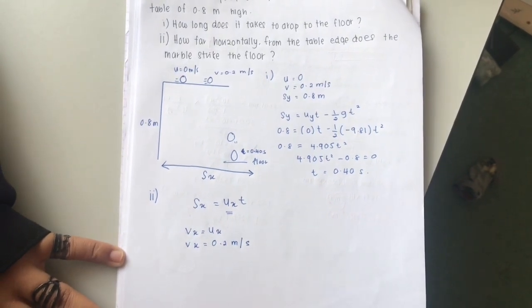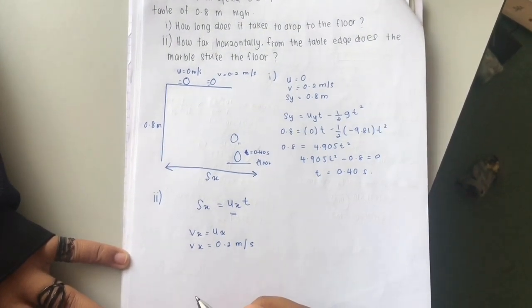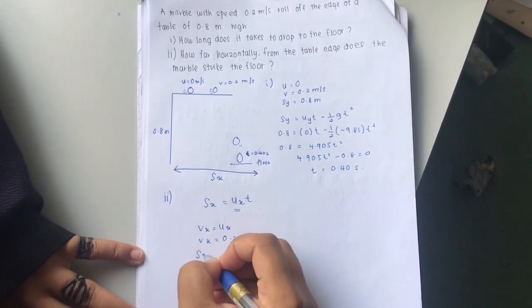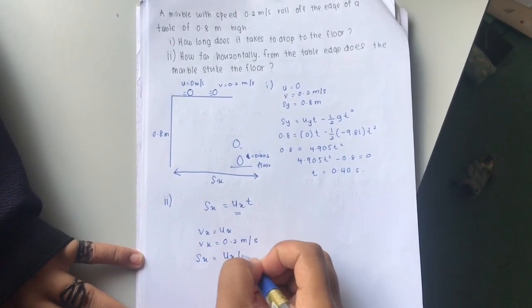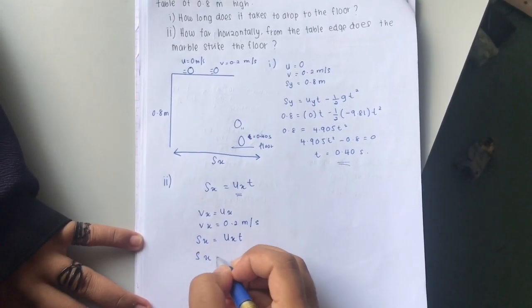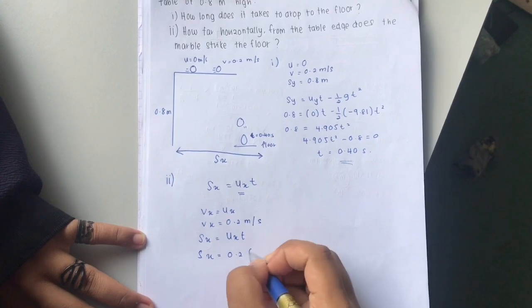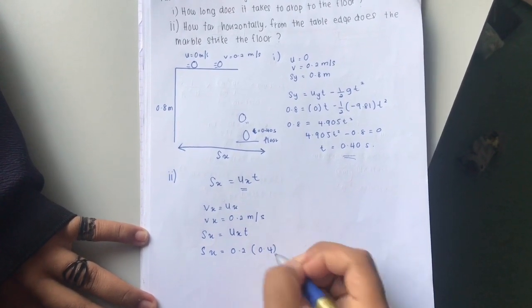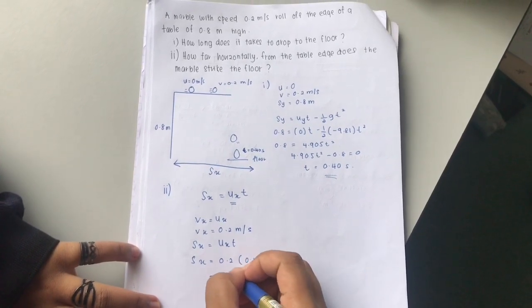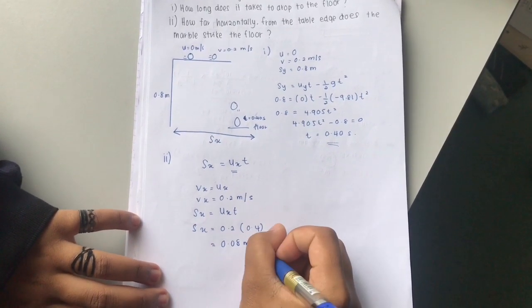So just substitute in the formula as S equal to Uxt. We already have the t. So S equal to 0.2 multiplied by 0.4. So the answer is 0.08 meter.